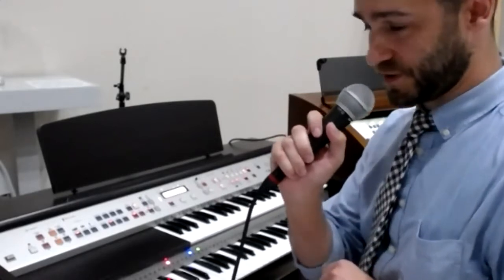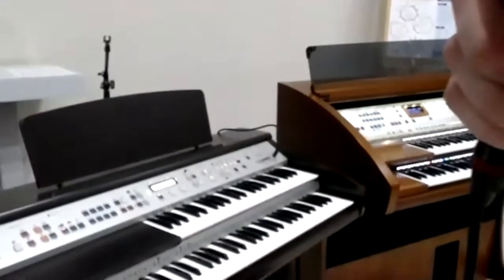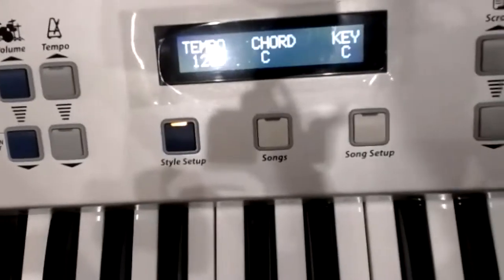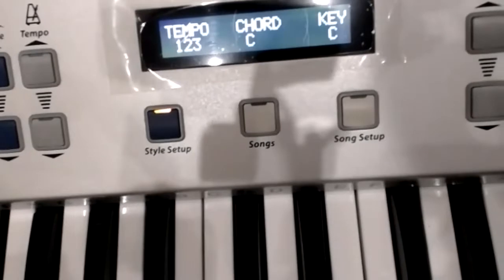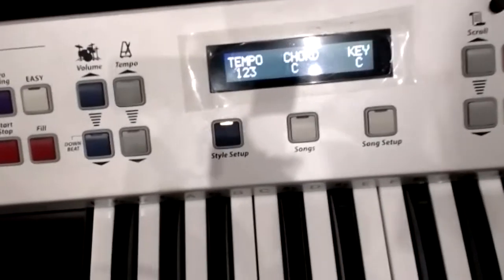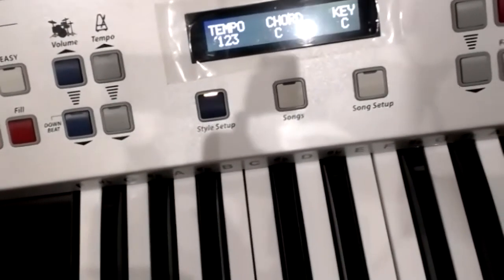And what you'll notice, I'm going to bring you in for a close-up view here. Right in the middle there, right under the screen, you can see it says style setup, on the left below the screen. And if you can tell, the lighting's a little weird here, but right now that is an orange light on that style setup button. And when you turn on your instrument, your style setup will come on orange.